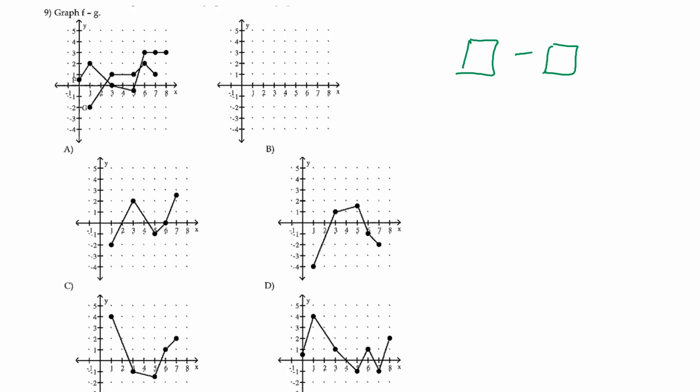But what if all you were given was just 5? And I said subtract. Could you do it? No. We would only be able to do this and obtain an answer if we have two numbers. So we're going to use the same reasoning here.